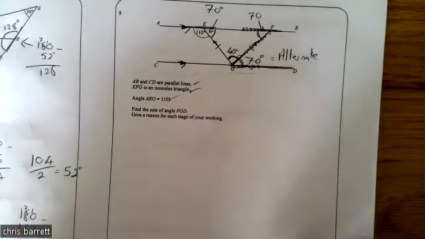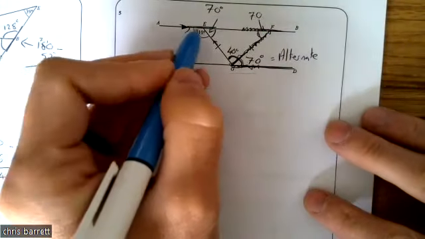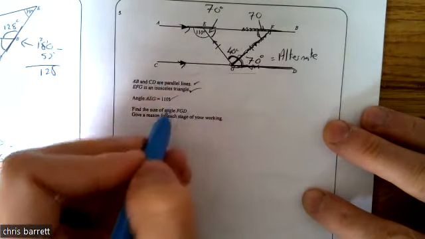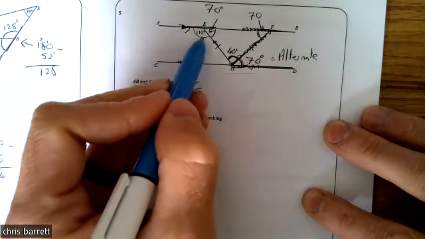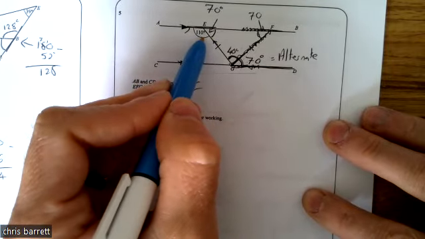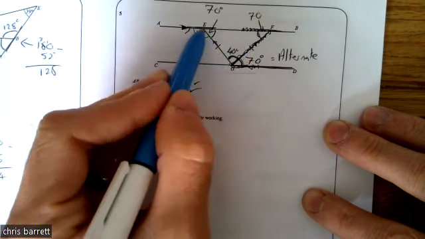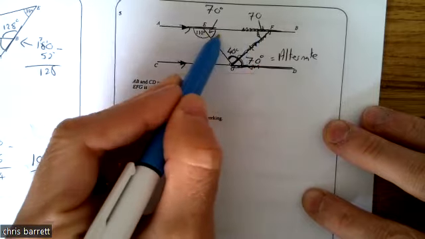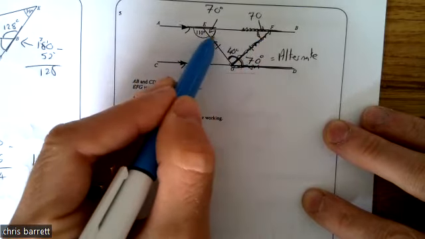To go through my explanation, I would then put that I've got isosceles triangles. I then have to write it out. So I've got straight line angles are equal to 180 degrees. I've then said the two angles here are equal to each other in an isosceles triangle.